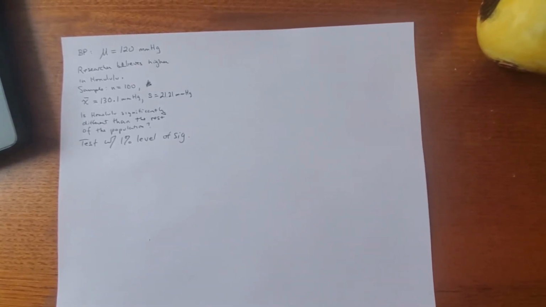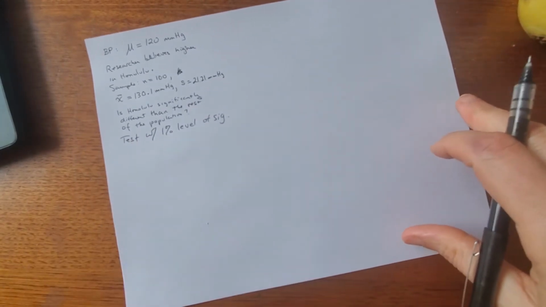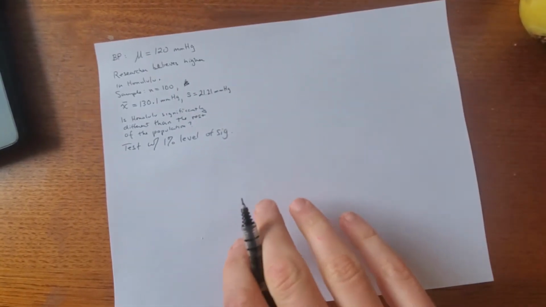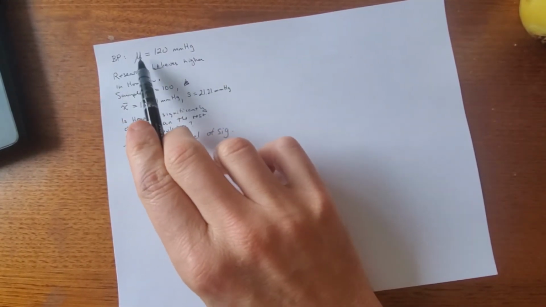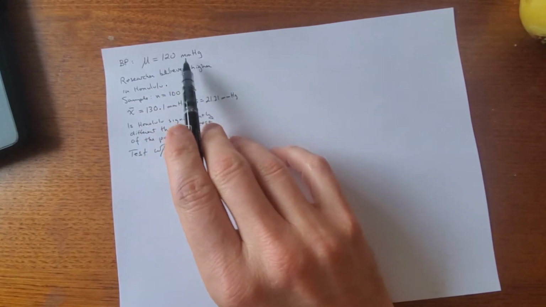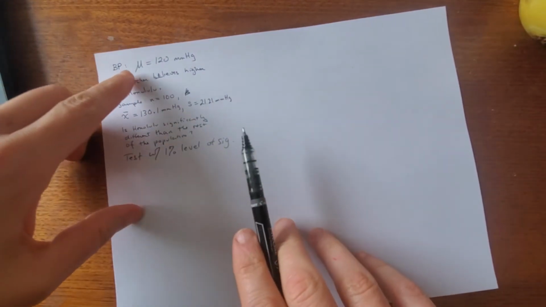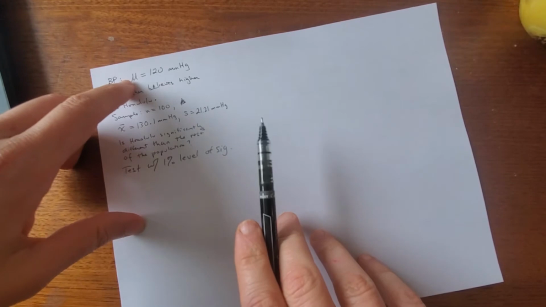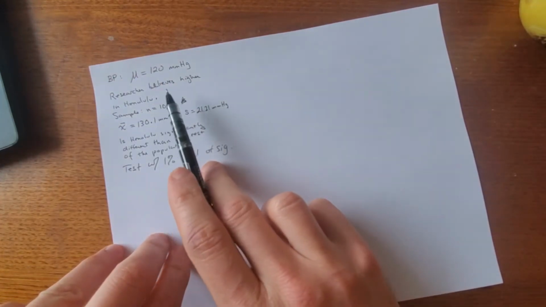Hello. So we're going to do our second example of a hypothesis test here. The situation for this one is as follows. It is known that blood pressure has a mean of 120 millimeters of mercury. I think that's the unit of pressure they use there. So we're saying that the population of humans has this average blood pressure. But a researcher has reason to believe that the blood pressure might be higher in Honolulu.